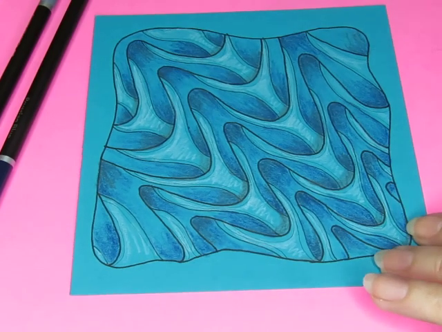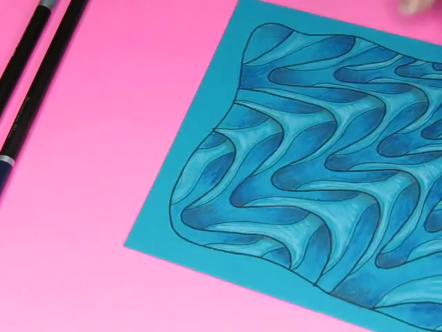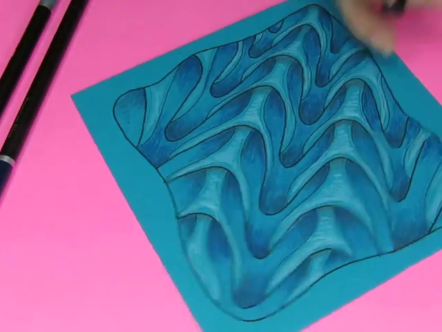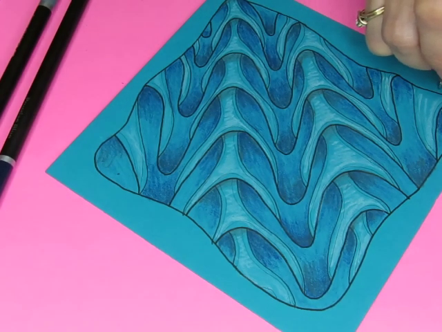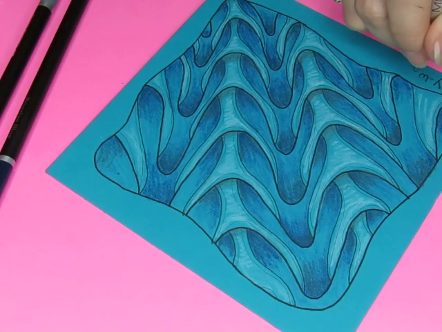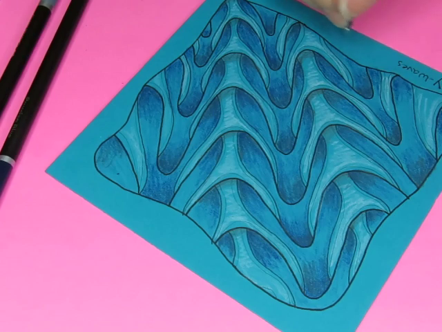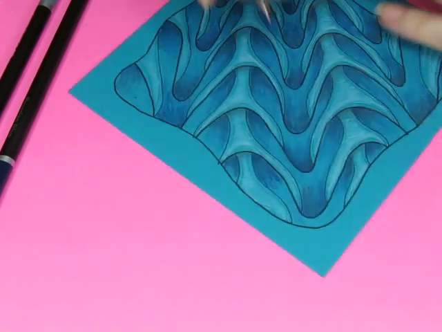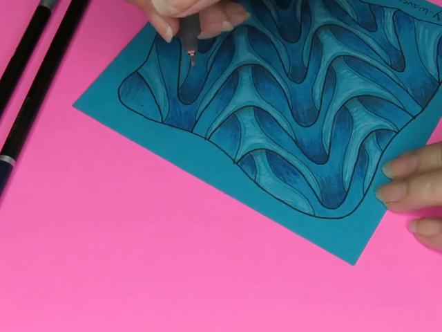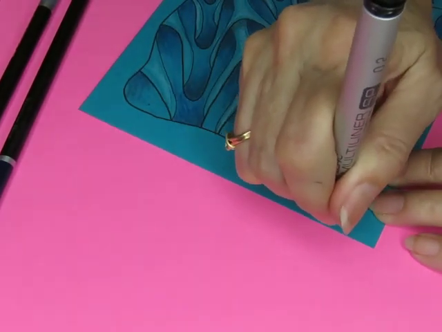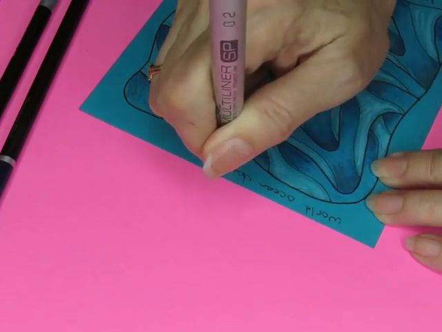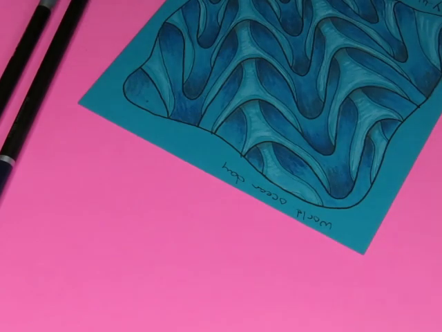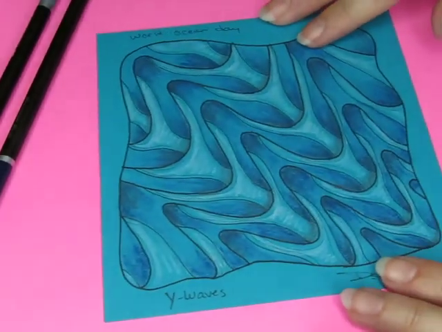All right, so let's give it a name. What was it called? Y waves. Y waves. Sign it. And this was, what was it? World Ocean Day. All right. Not bad. Not bad at all.